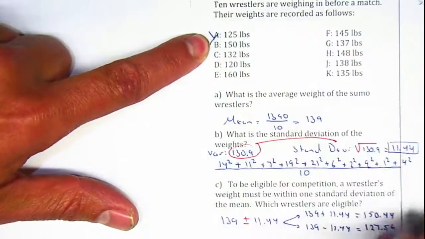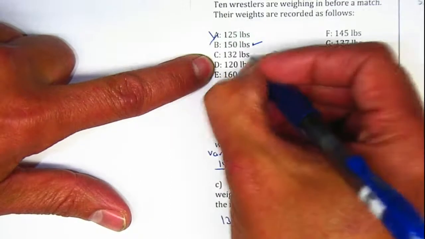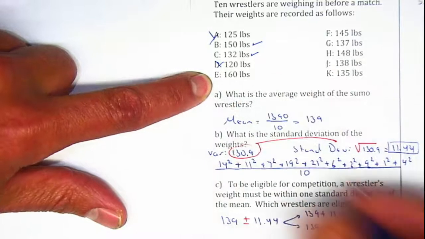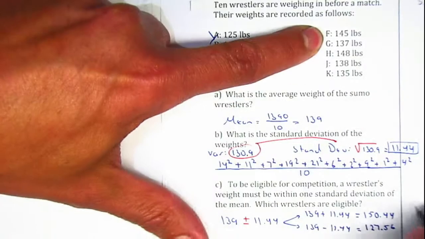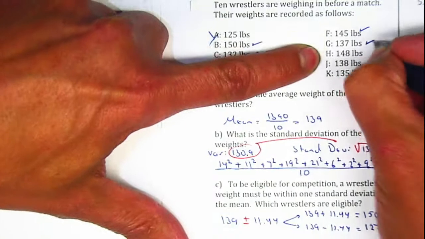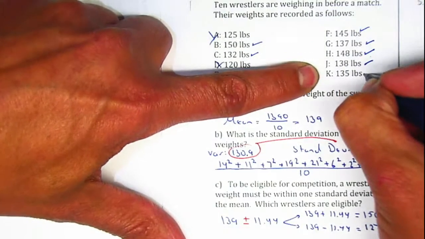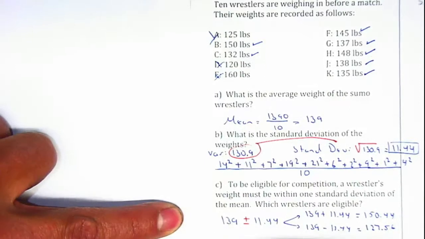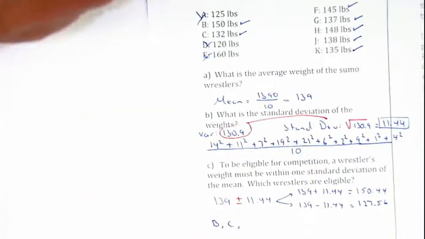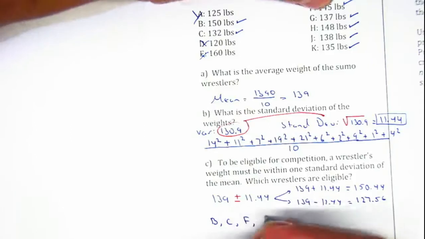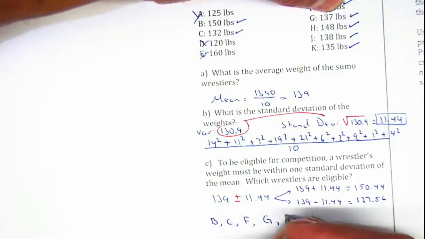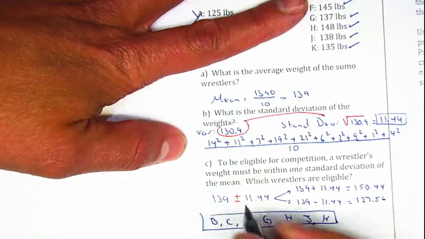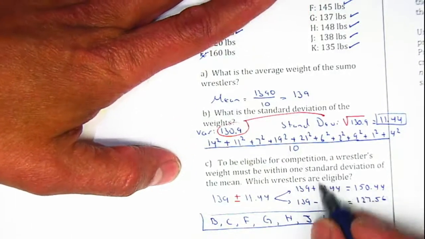125 does not qualify. 150 does. 132 does. 120 doesn't. 160 is over. 145 does, 137 does, 148 does, 138, and 135. So your answer will be B, C, F, G, H, J, and K. Those are the wrestlers that are going to be able to qualify because they are within 1 standard deviation away from the mean.